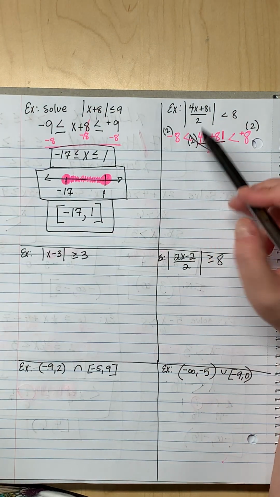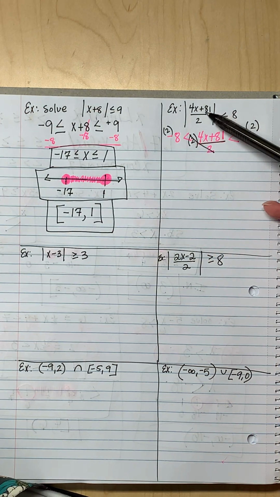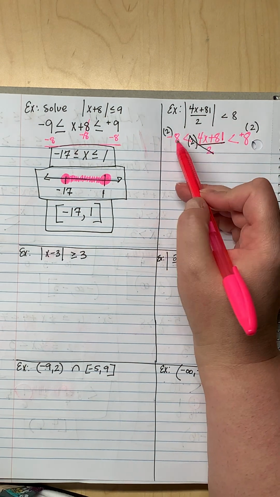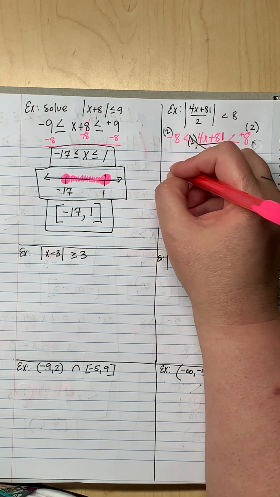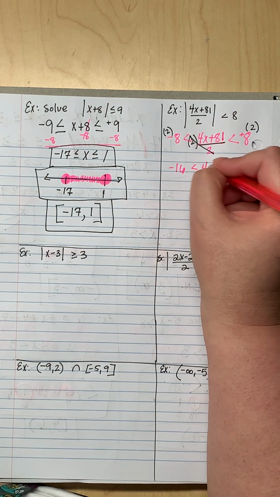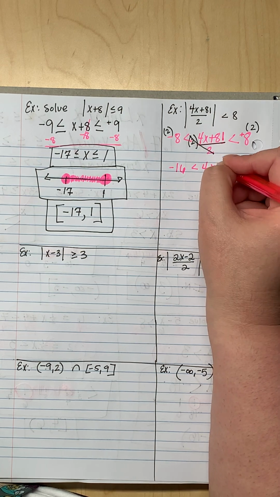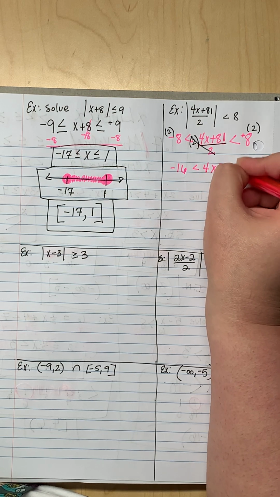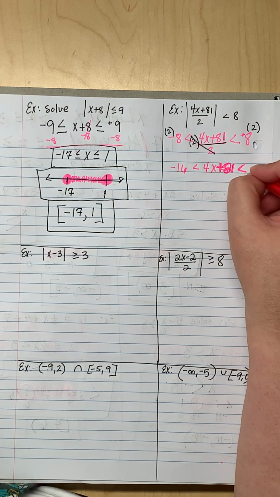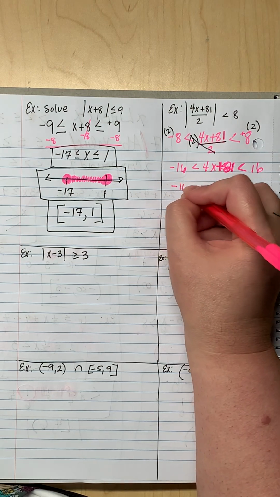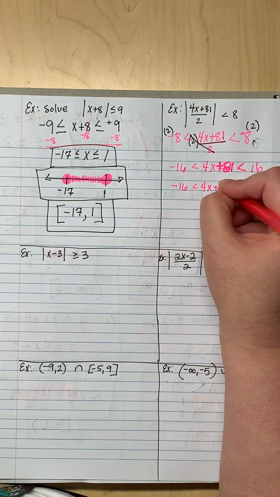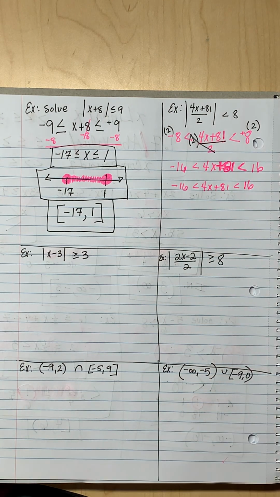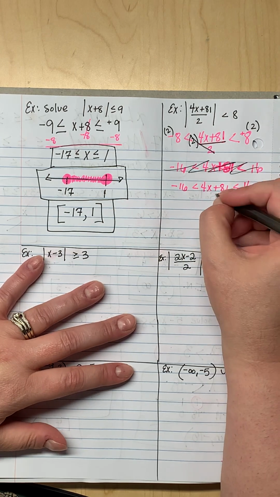Okay, so anyway, now that we for sure cannot take 4 and 81 and divide by 2, multiply by 2 all 3 pieces, and negative 8 times 2 is negative 16. Gator, 4x plus 81, then gator 16. Let me write that again. Negative 16 less than 4x plus 81 less than 16. Okay, now let's finish it. To get that x by itself, we're going to subtract the 81.